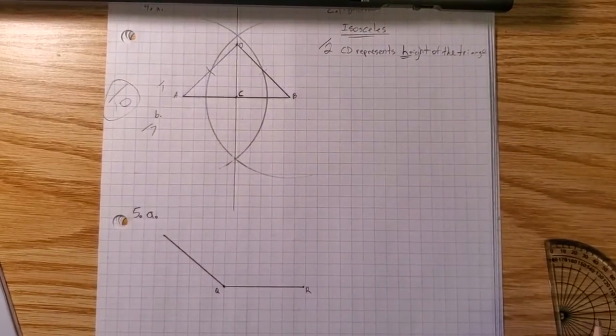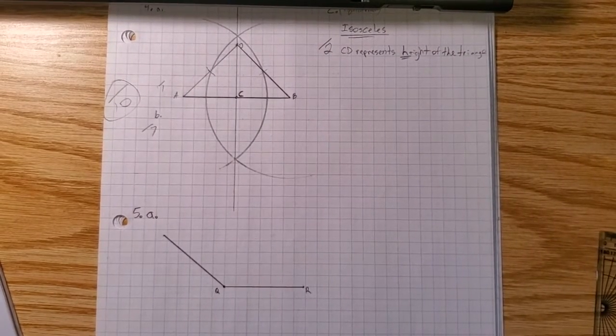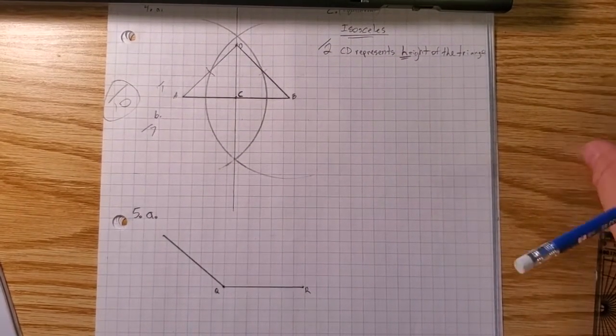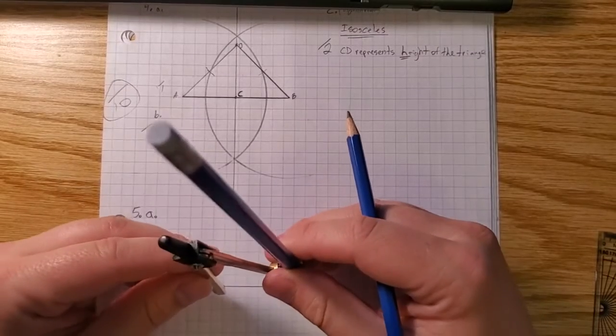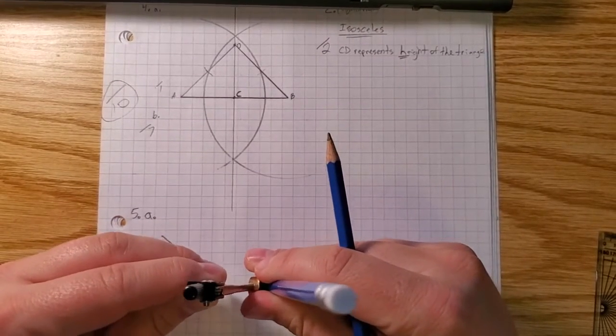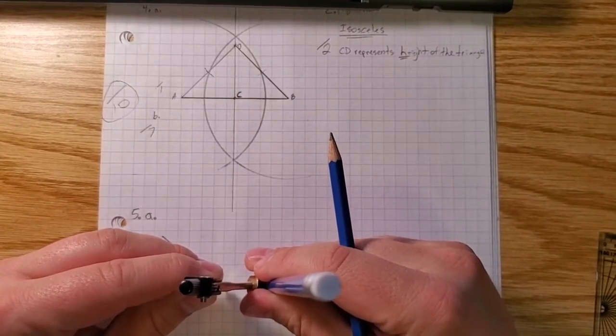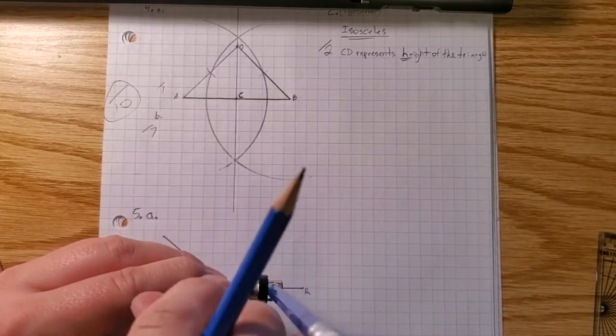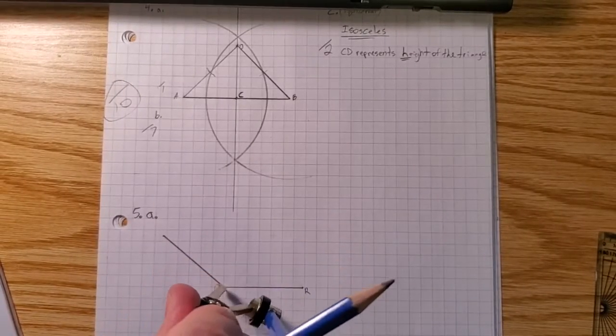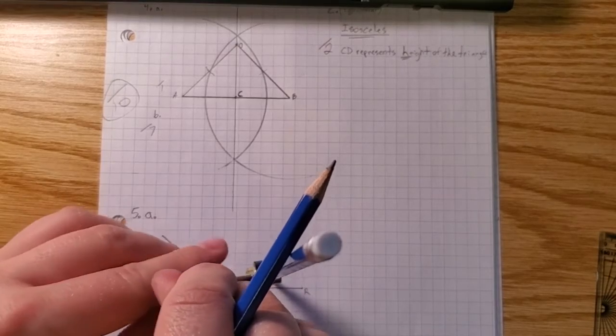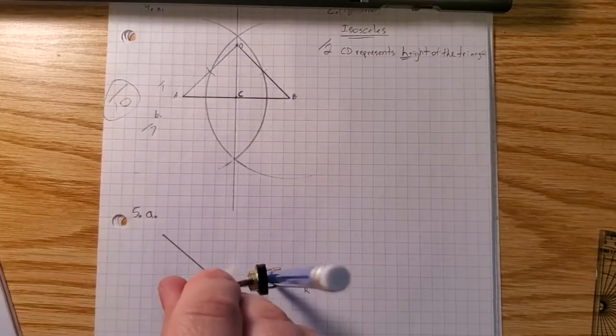Okay. Now we need to use a ruler and a compass to bisect it. Do you remember how to bisect? You take your compass and you draw a circle with the center being Q. And we just draw this circle. Oh, my one pencil's getting in the way.